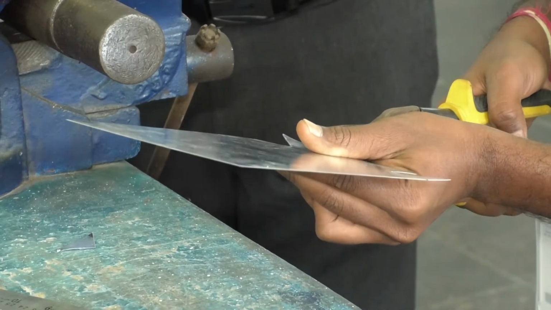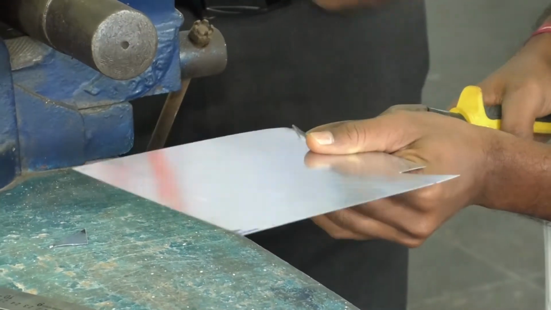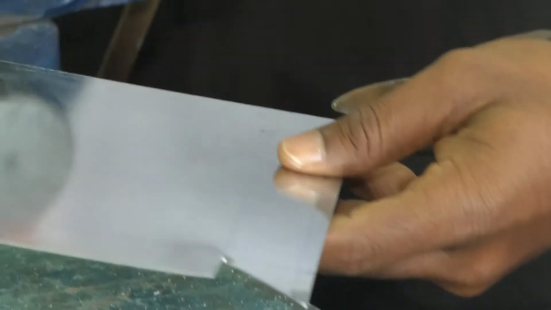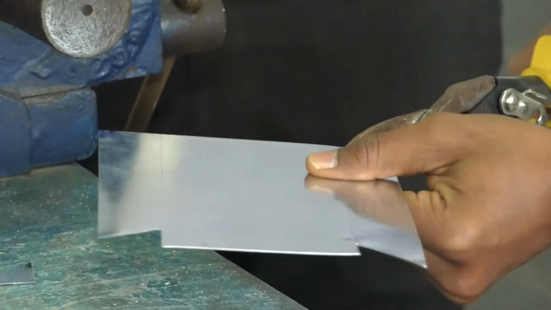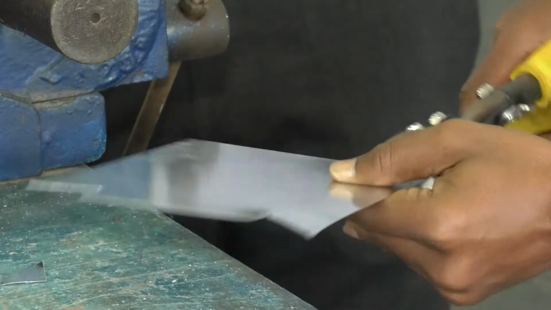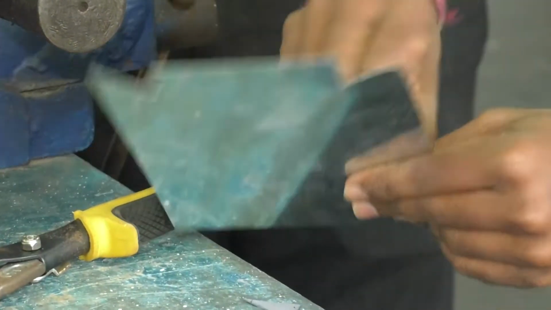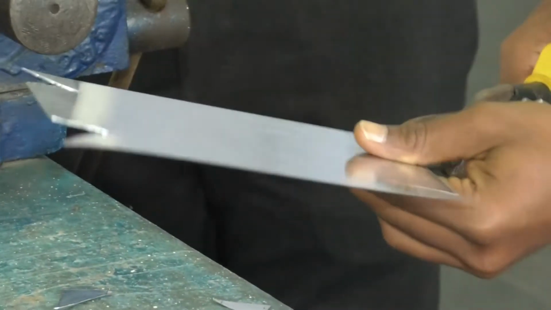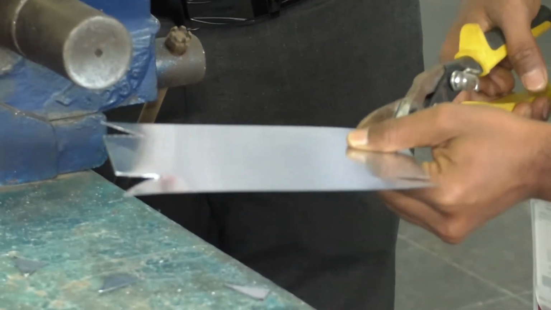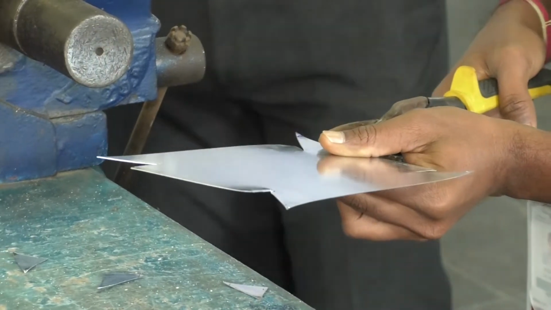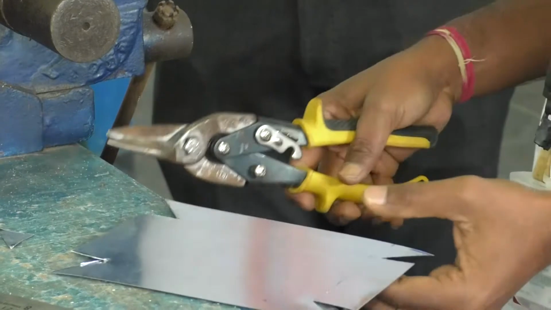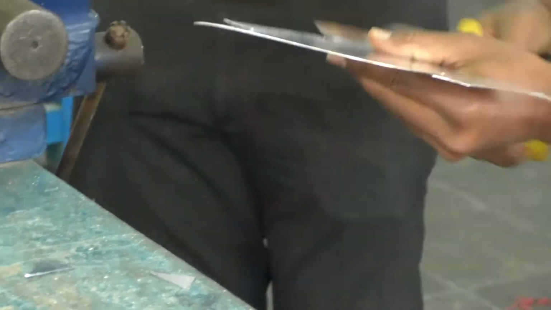Up to the 20 mm marking, you have to remove. You will get a rectangular shape from now. From the middle up to the 20 mm, you need to remove in all four corners. Then we have to bend the surfaces.